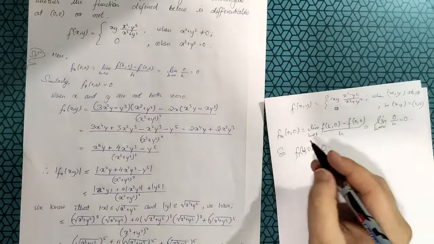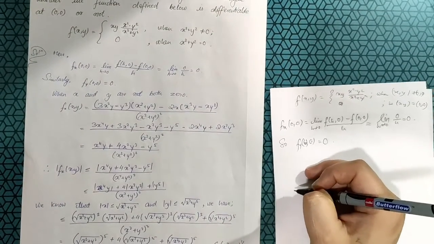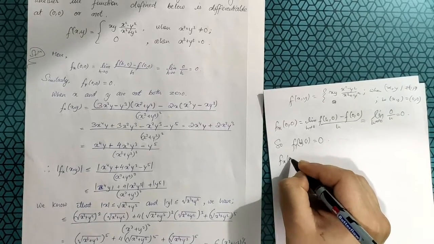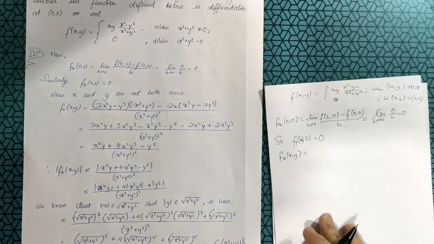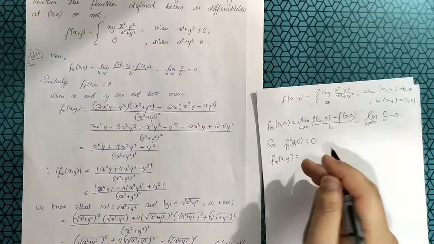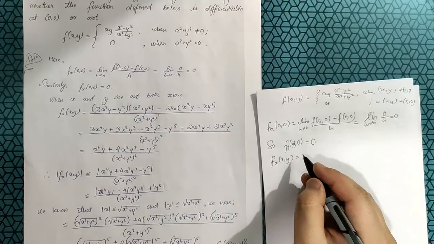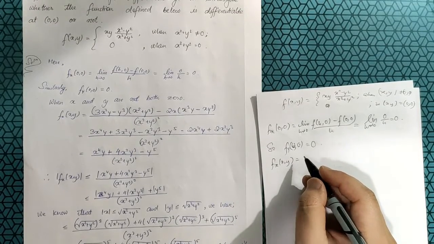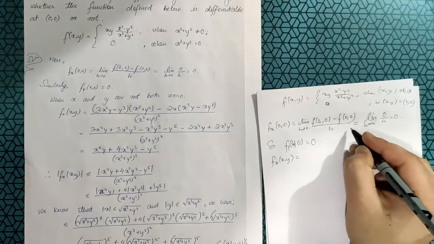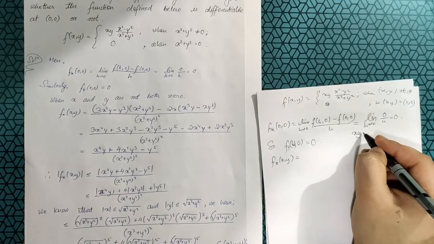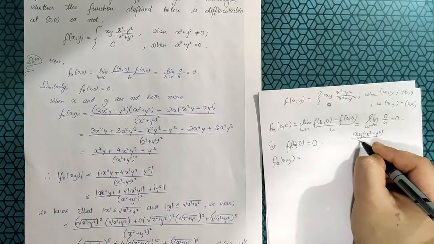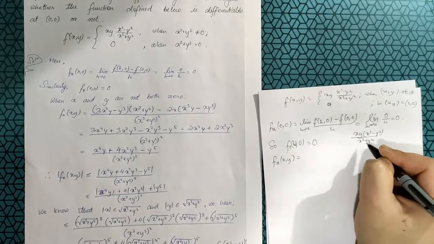Now again, when x and y both are not 0, then what we get is f of x at the point xy is, so we now find the partial derivative with respect to x. So here what we see is if we multiply xy into x square minus y square whole divided by x square plus y square, this is the function.